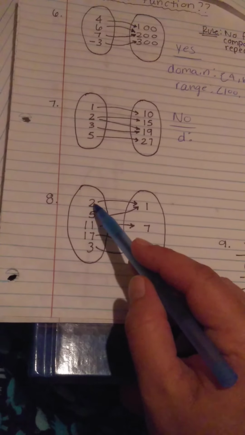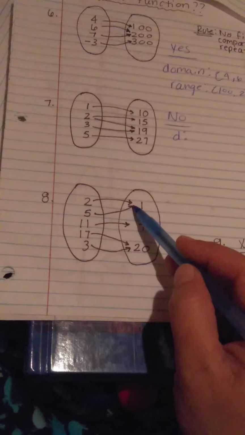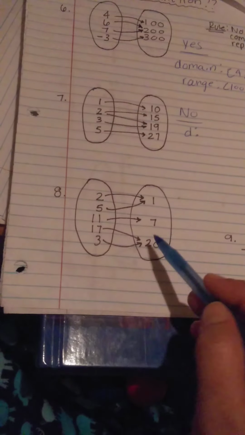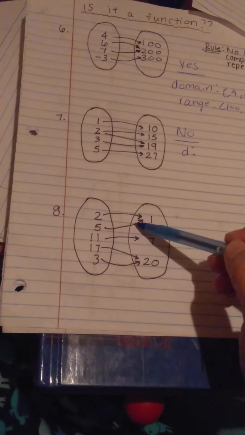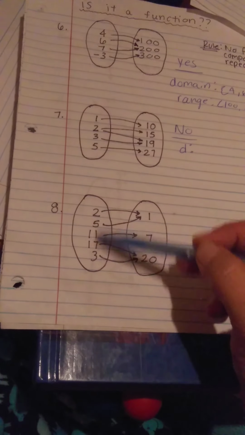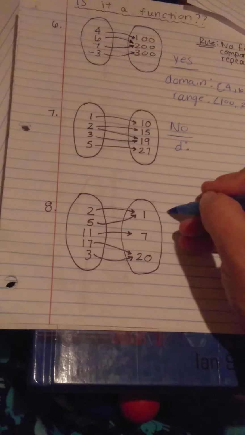Are these repeated? 2 goes to 1, 5 goes to 1, 11 goes to 7, 17 to 20, 3 to 20. Is it a function? Well, these are not repeated. Even though this is repeated and this is repeated, x is never repeated. So yes, this is a function.